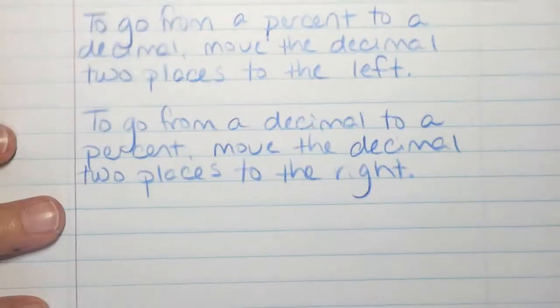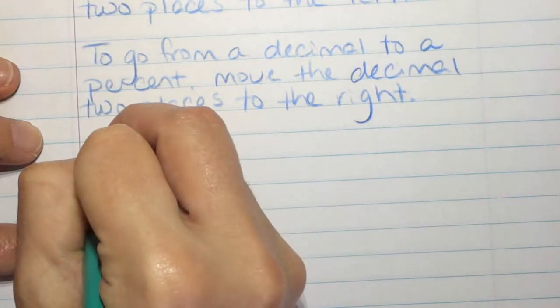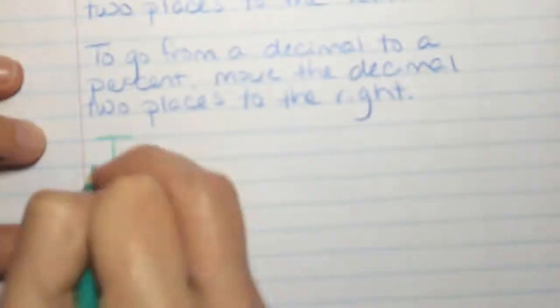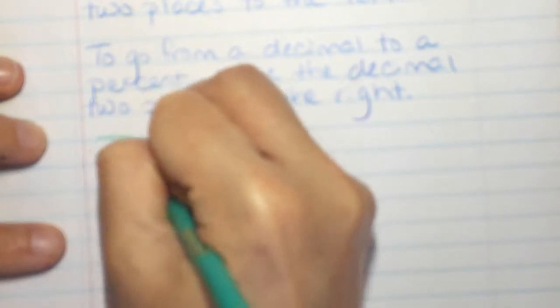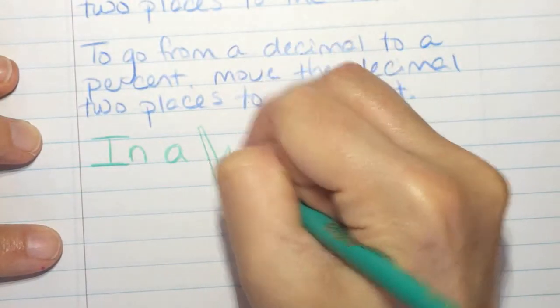All right, so now let's talk about what that looks like in a word problem.